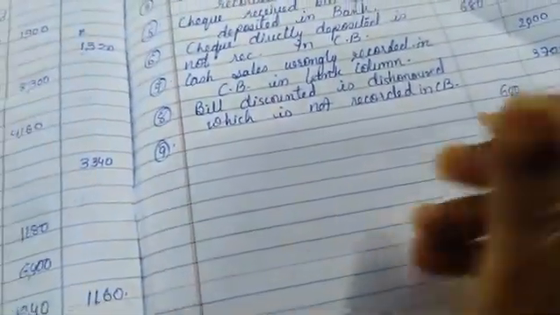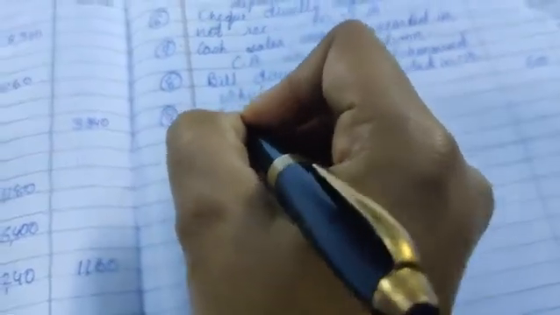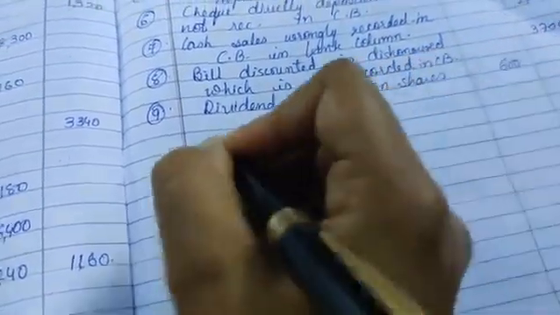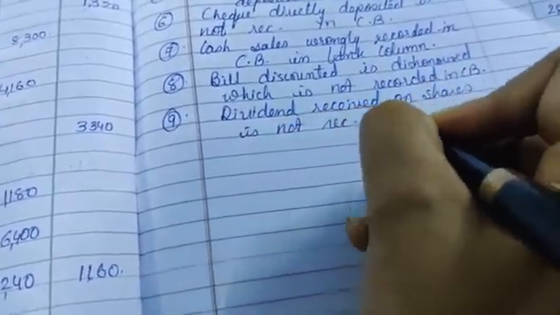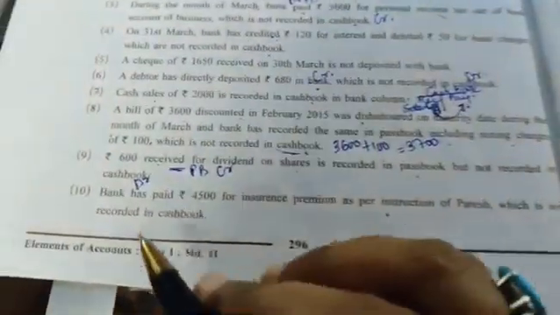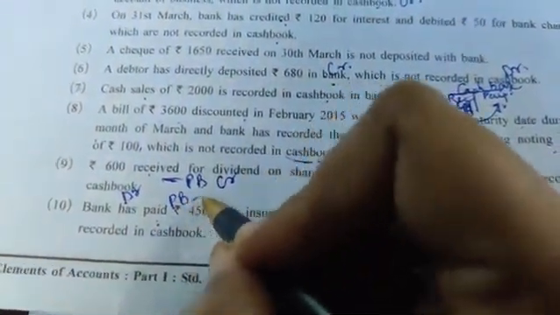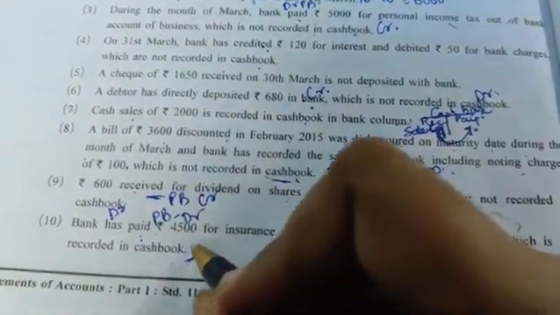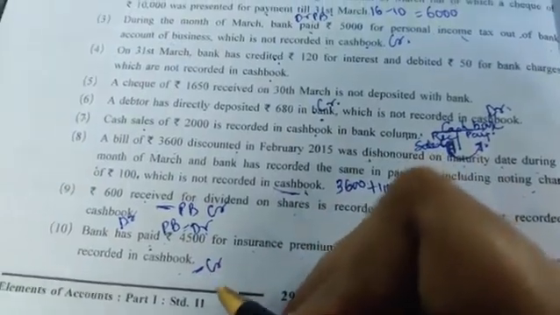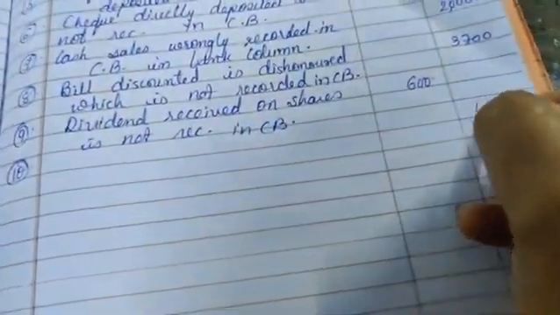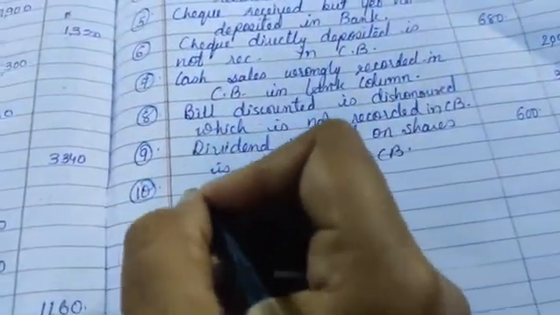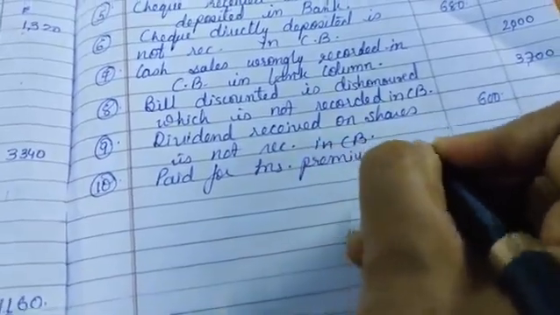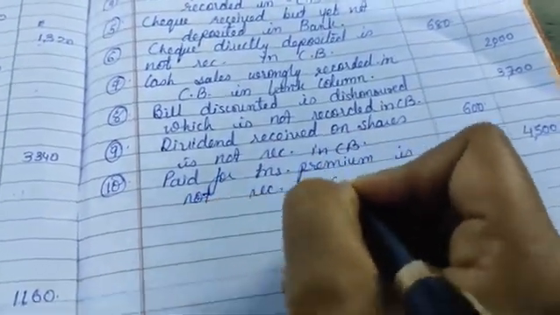So here on debit side 600, we'll write down: dividend received on shares is not recorded in cash book. Fine. Next is 10th. Bank has paid. It means in passbook it is debited, for insurance premium as per the instruction of Paresh, which is not recorded in cash book. So in passbook it is debited, so here it will be credited. So 4500 will be credited. Here we will write down: paid for insurance premium is not recorded in cash book. Fine.